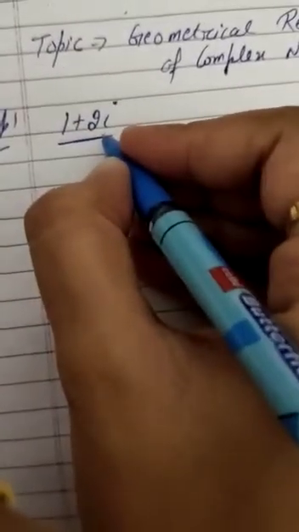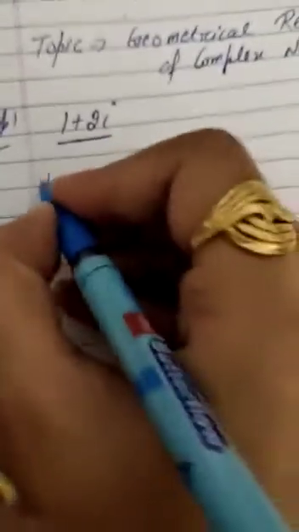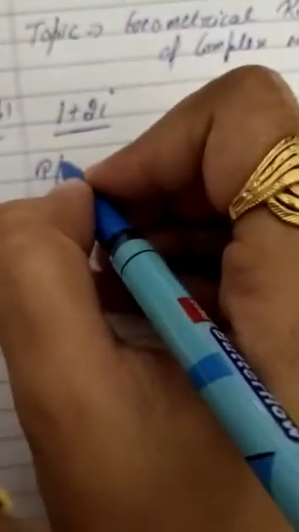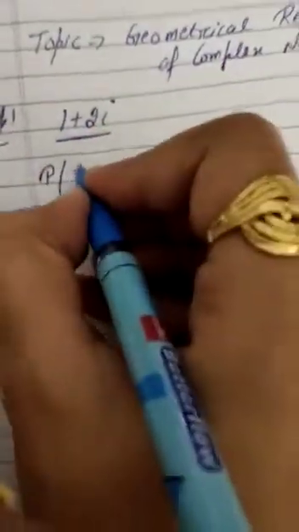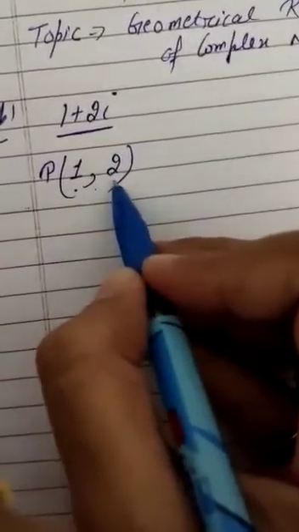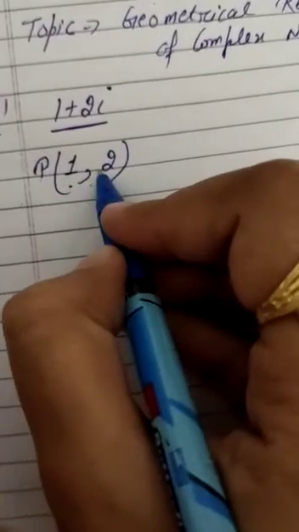So suppose they give you one example and they say to you, represent 1 plus 2 iota complex number on the complex plane. If we want to represent it on the complex plane, first of all we have to create a point. Suppose that this complex number will represent a point P, and the coordinates of the point P: first is the real part and then we will write the imaginary part, means 1, 2. Clear? P(1, 2). So now we will represent it on the complex plane.